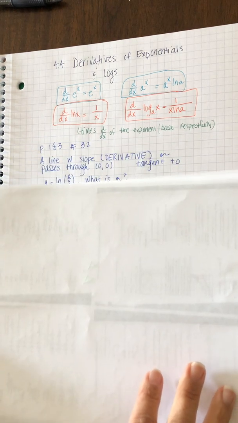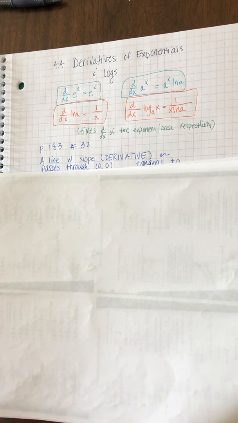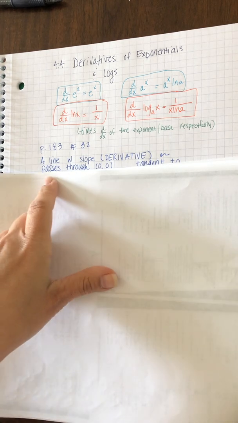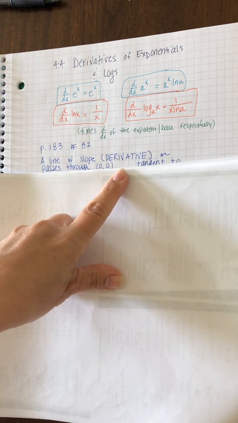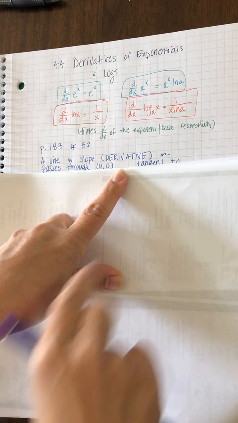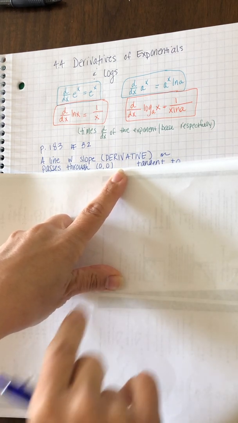I'm going to look at number 32. Number 32, page 183, says a line with a slope. Right away, that means derivative. Right away, you should be thinking, slope, I need to find a derivative. Tangent, I need to find a derivative. Velocity, I need to find a derivative.